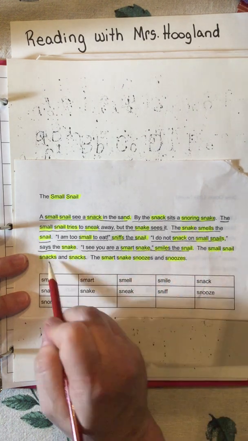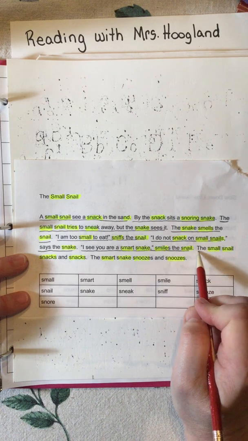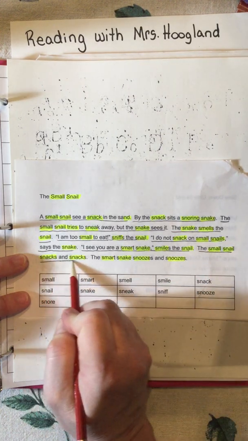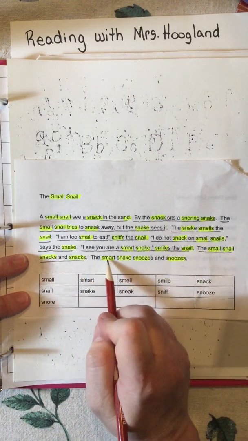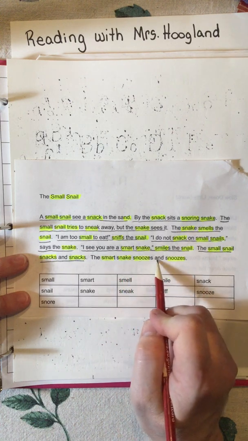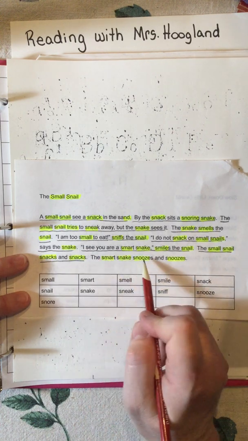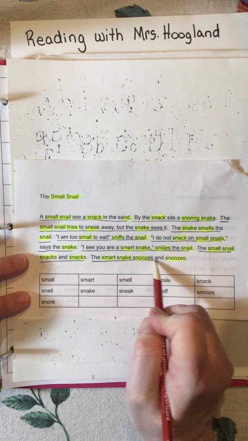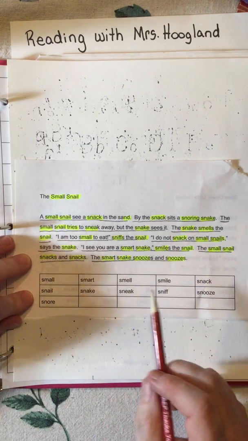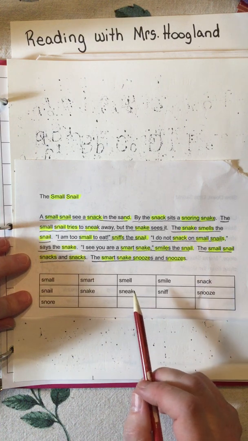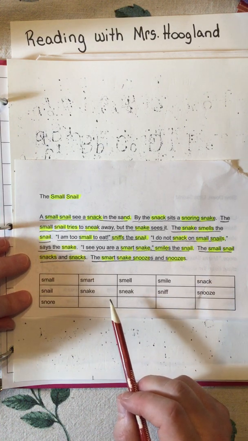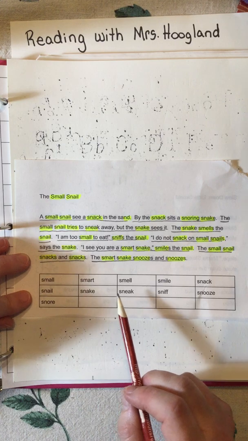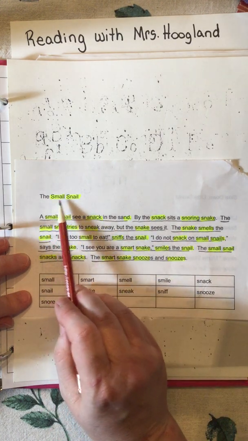The small snail snacks and snacks. The small snail snacks and snacks. The smart snake snoozes and snoozes. Here we go. The smart snake snoozes and snoozes. All right, now I'm going to read the whole story to you. Ready? I want you to practice this. If you want to pause, you can pause it so you can still see it, and then you should practice this. Here we go.